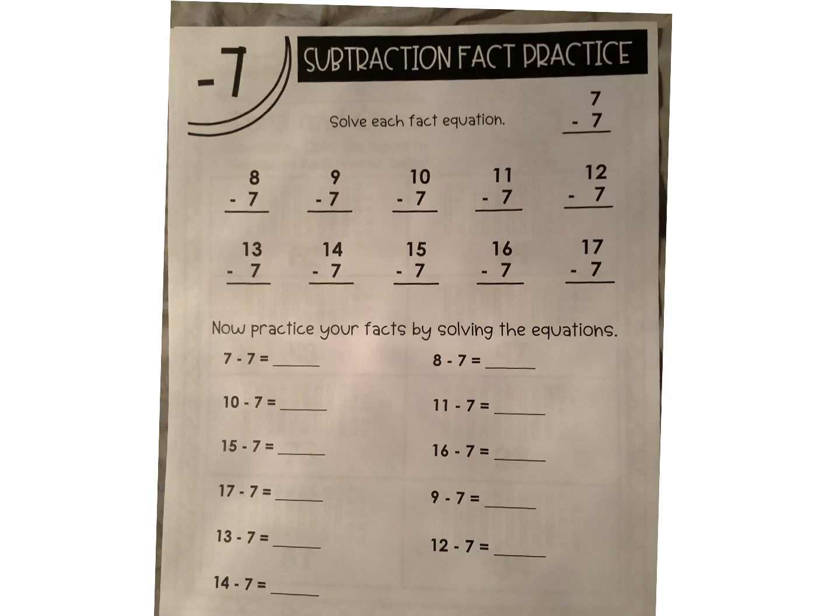Okay, on the back, you're just practicing your -7 facts. And then when you're finished, turn it into your teacher.